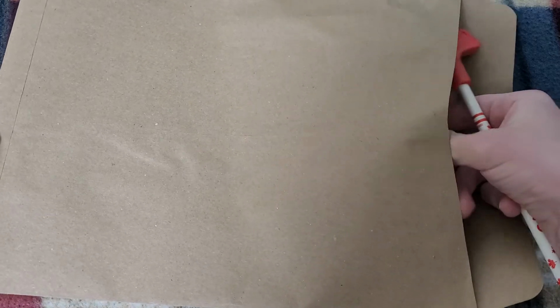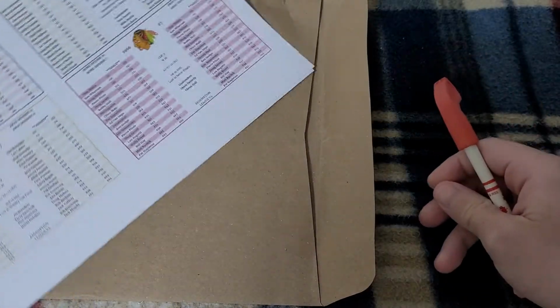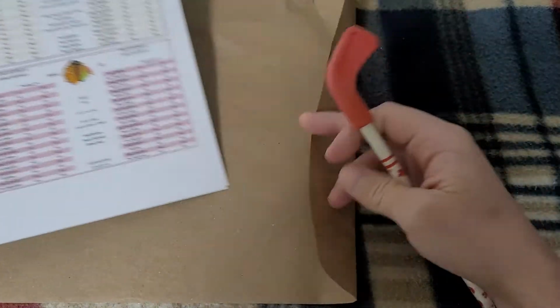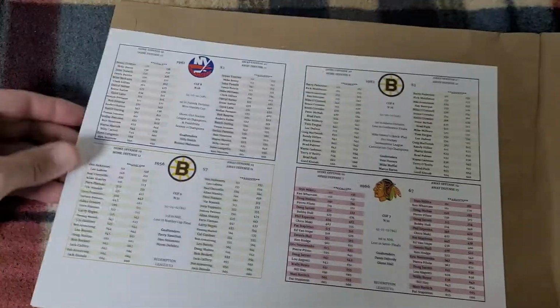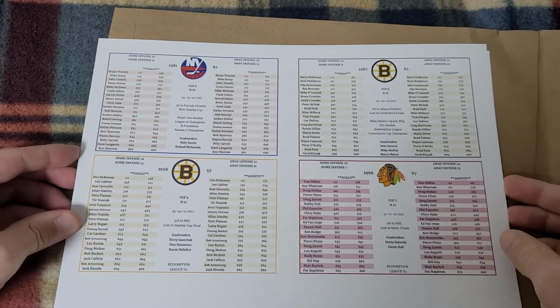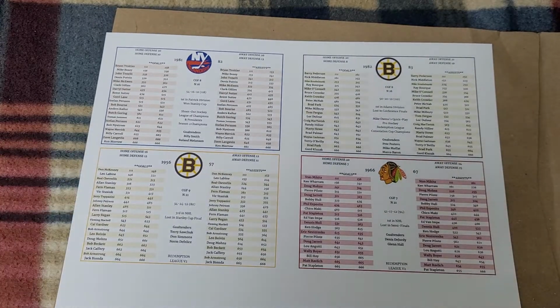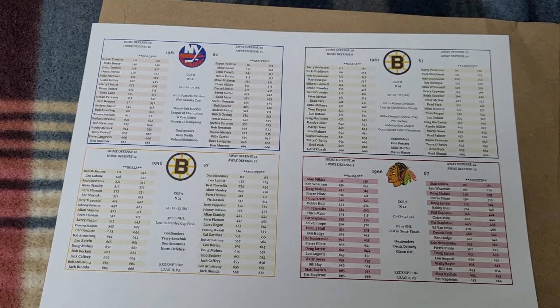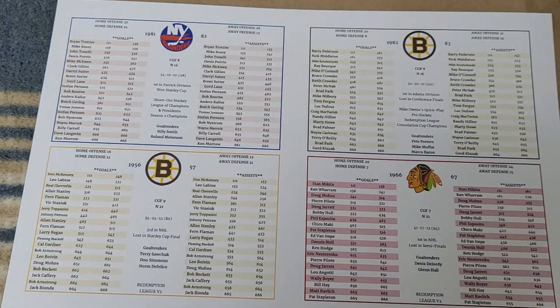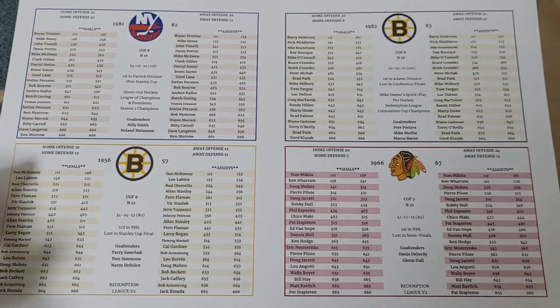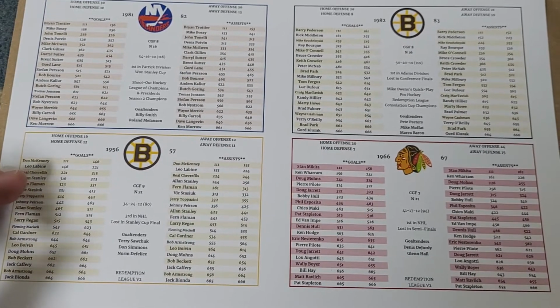What I did earlier at the print shop, they came out a little smaller than I wanted them to. I had trouble with formatting and printing, but I took a little extra time. I might even zoom in on these a little further. These are for Mike Owens Quick Play Pro Hockey, and I wanted to make nice team sheets.